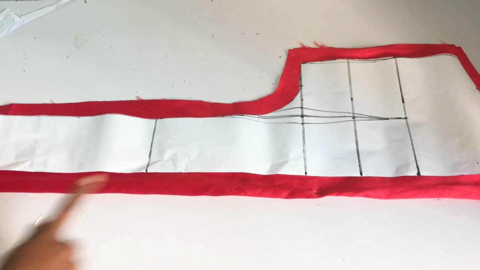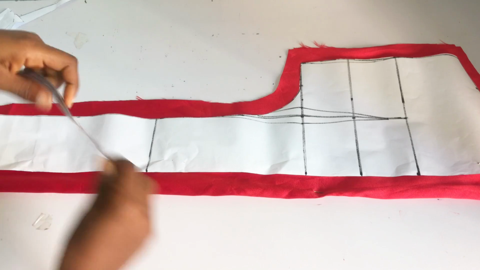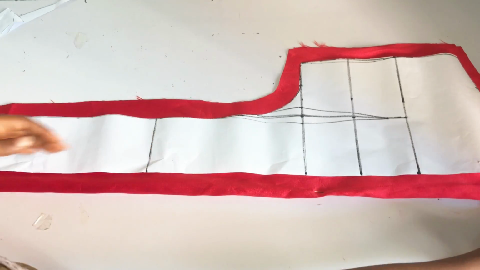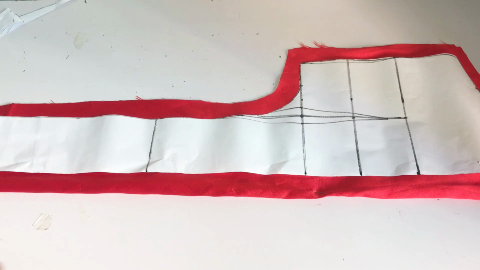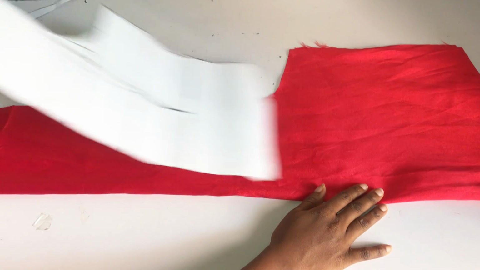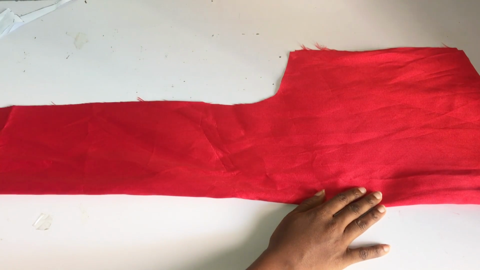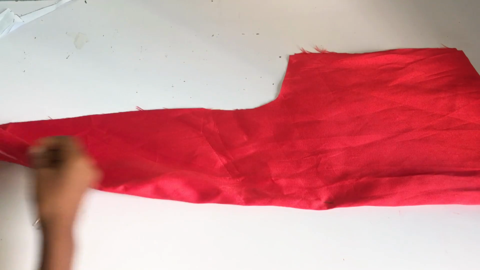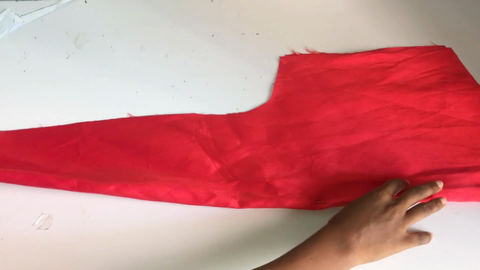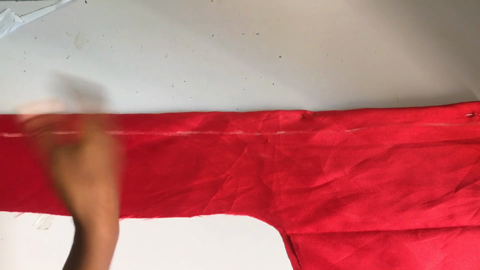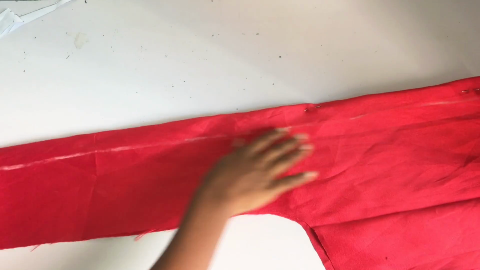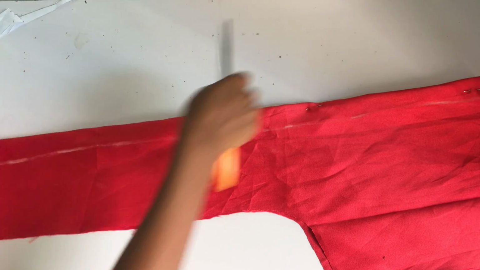Okay guys, for the back, I've also gone ahead to use my pattern to cut on my fabric. I added 1.5 inches for my zipper allowance on the back. I added 1 inch on the side for stitching allowance, and half an inch on the ruffle area. I also added half an inch to the neckline area. So this is what I have for the back, guys.